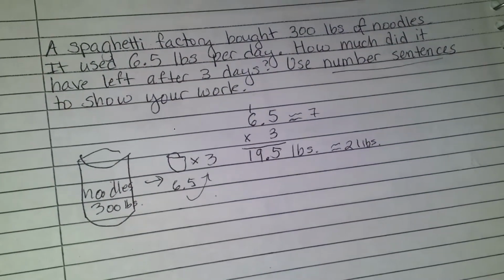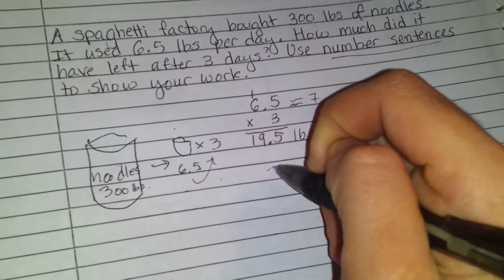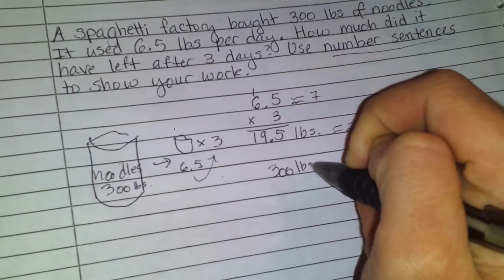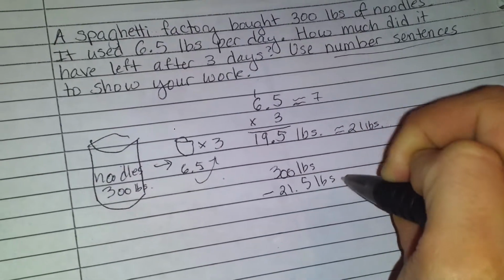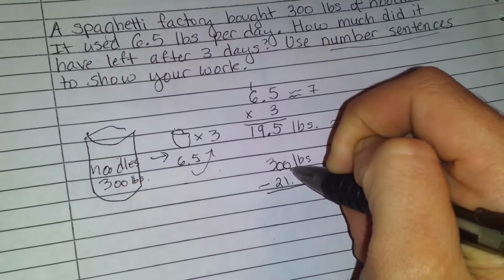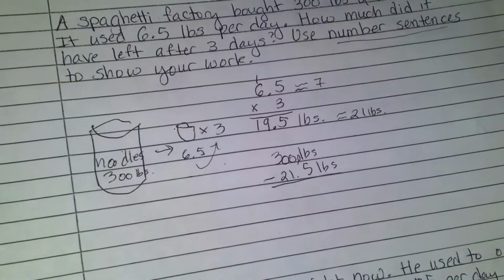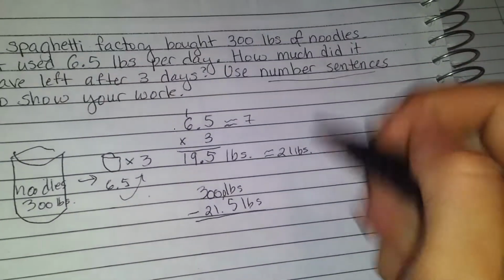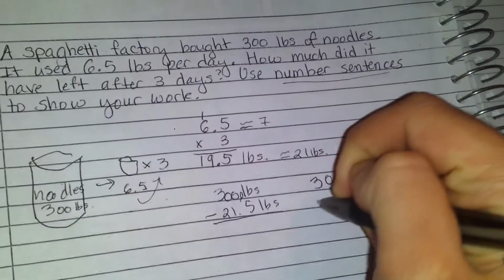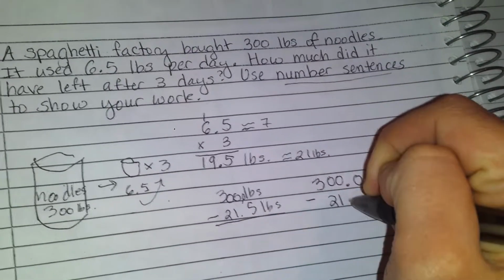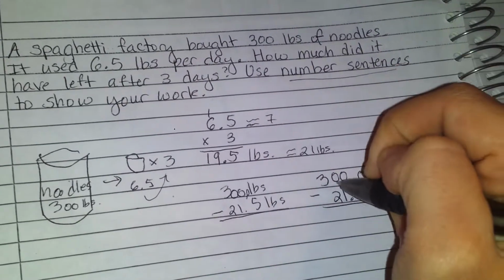We want to know how many pounds of spaghetti they have left. So then we just have to subtract 300 pounds minus 19.5 pounds. Well, that's the same thing as 300.0 pounds. And in fact, let's write this a little bit bigger so that we can see what's going on here. So I'm going to write 300.0 minus 19.5.